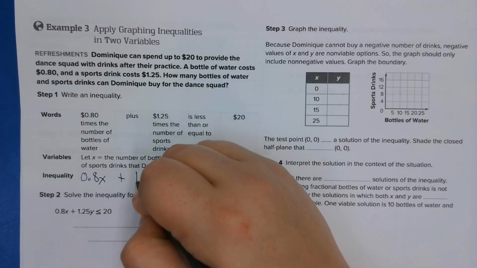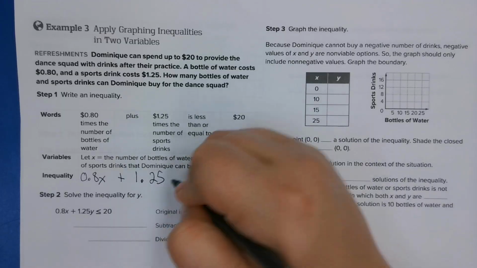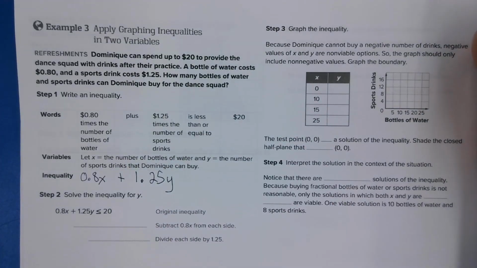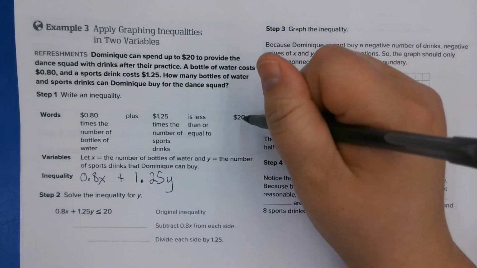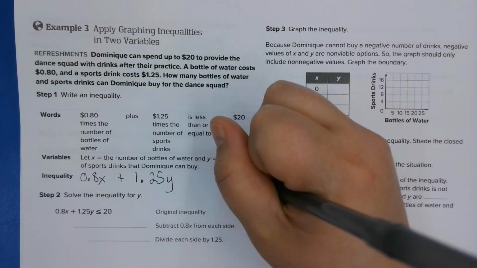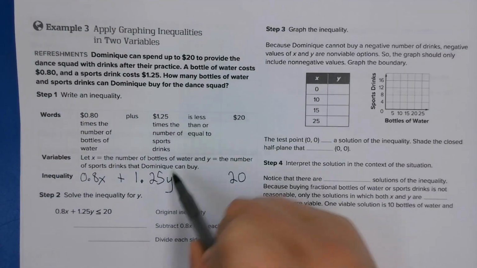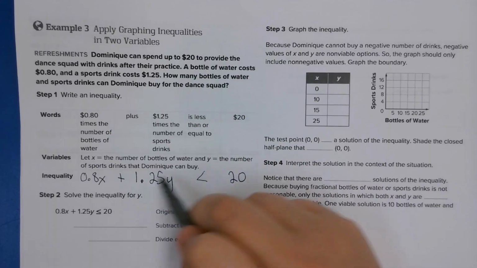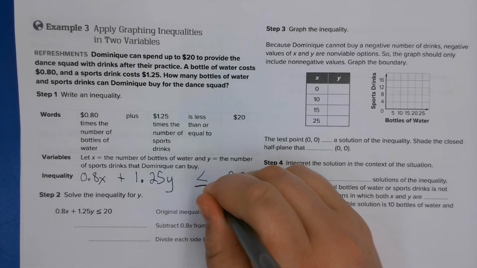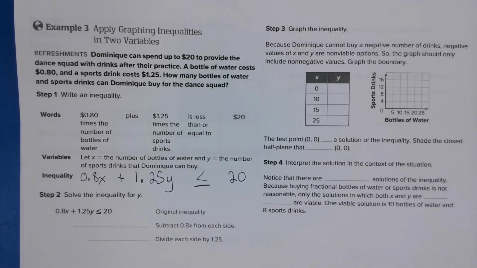And again, we don't know how many of those that they're going to buy, so I'm going to use y for that variable. But we do know how much money they have. They have $20 to spend. We cannot go over $20, so we're going to say this has to be less than the $20, or it can be equal to the $20.